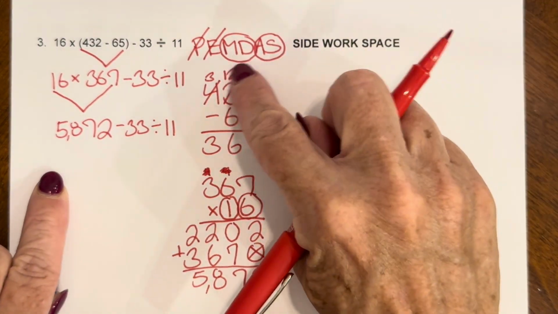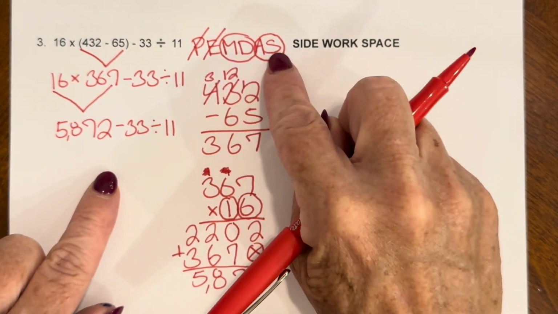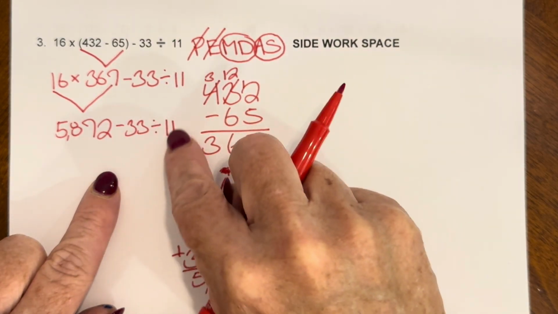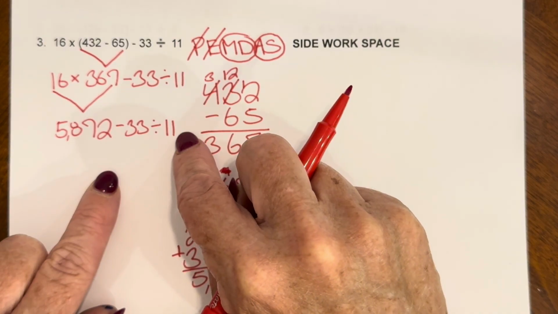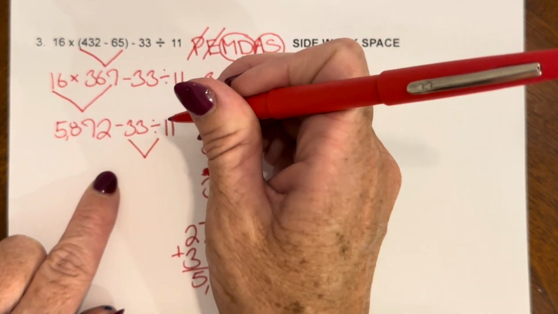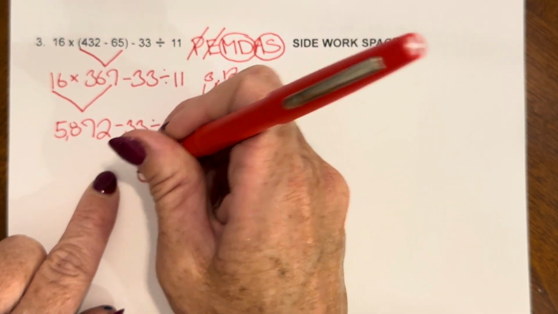Okay, so now I come back to my PEMDAS. Do I have any more multiplication or division? Yes, I have division right here. So what is 33 divided by 11? Well, I can do that one in my head. 33 divided by 11 is 3.